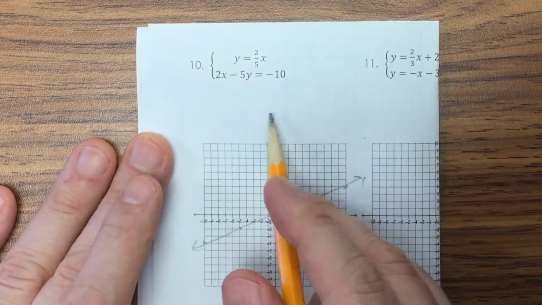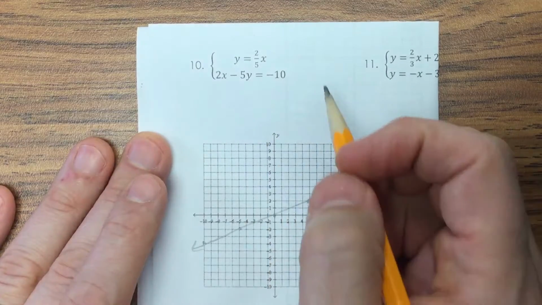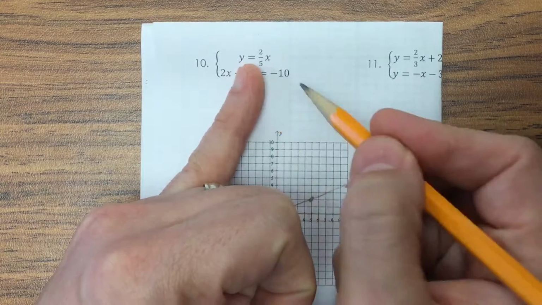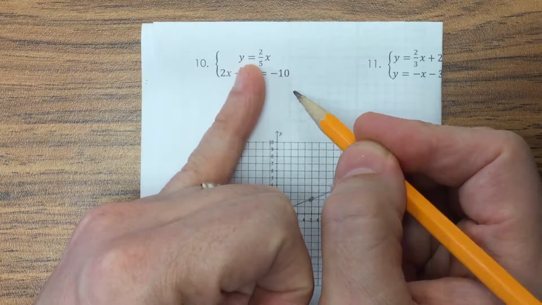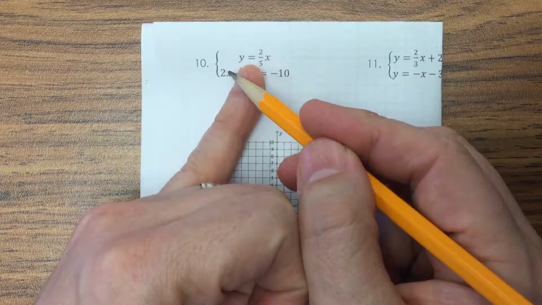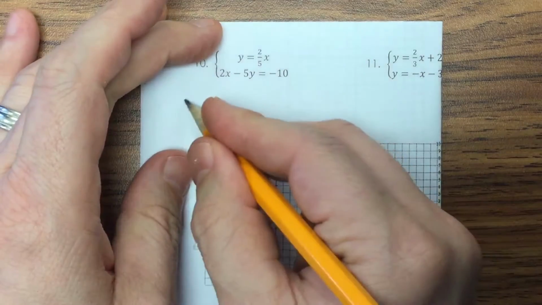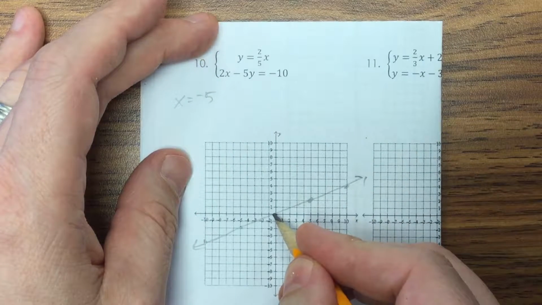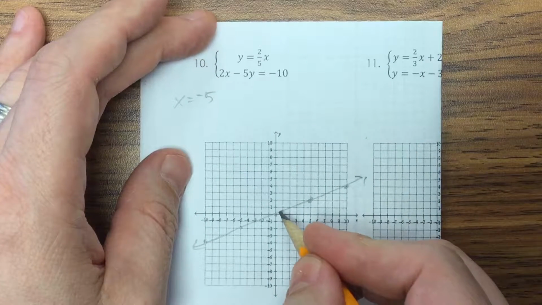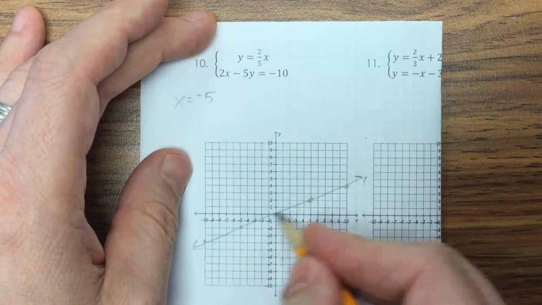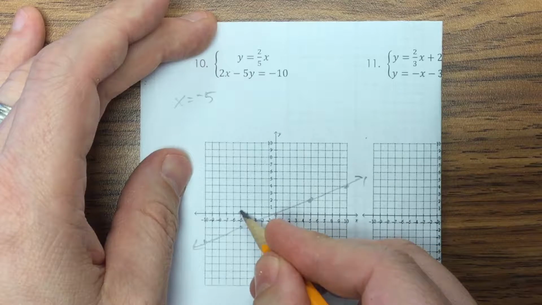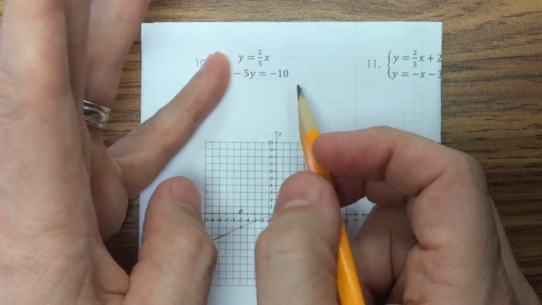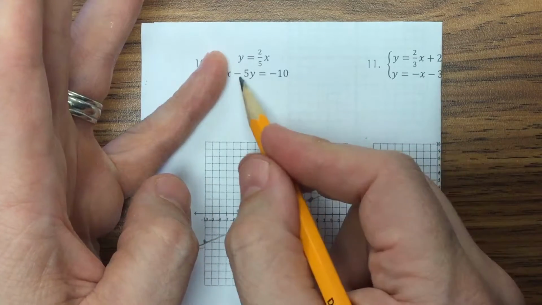Now, when I solve this one, either by solving for y, or I could just find my intercepts, 2x equals -10. My x-intercept will be -10 divided by 2, which is -5. So x equals -5, so I go back here. My y-intercept, I have -10 divided by -5.